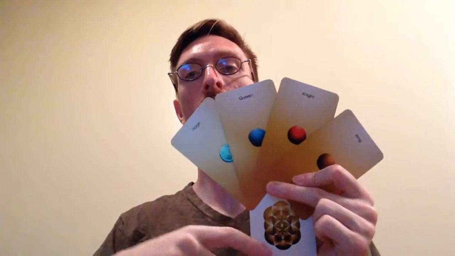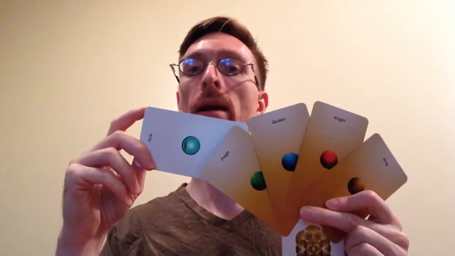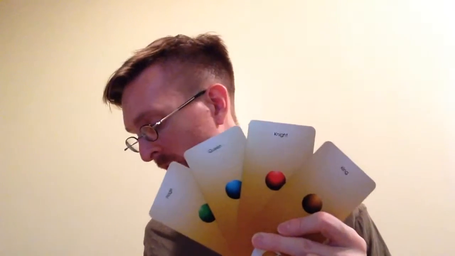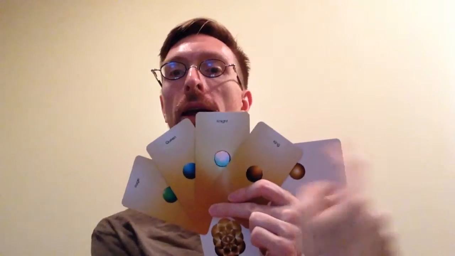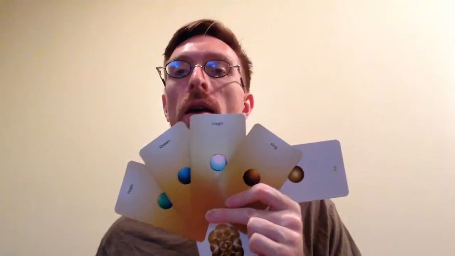So each court is a bridge between the element they're ruling over and the element that is their rank. Of course, with our king, he's going into air again. He's continuing the air cycle.